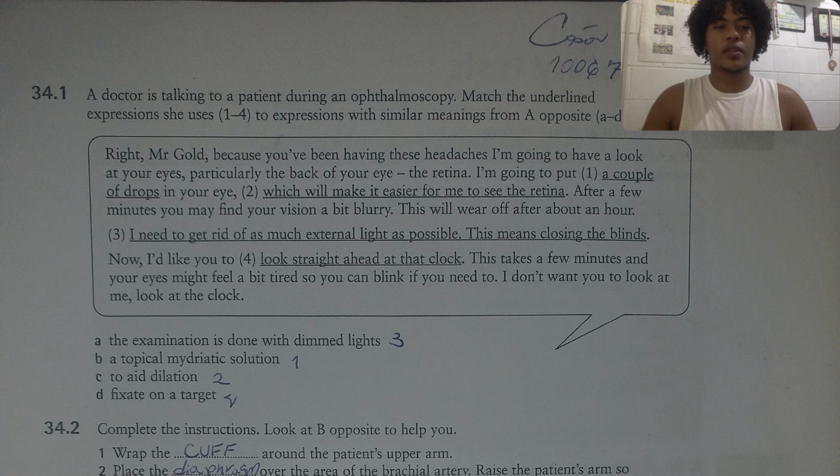Number 3, letter A, the examination is done with dimmed light. I need to get rid of as much external light as possible. And number 4, fixate on a target. Letter D, look straight ahead. Look straight ahead at that clock.